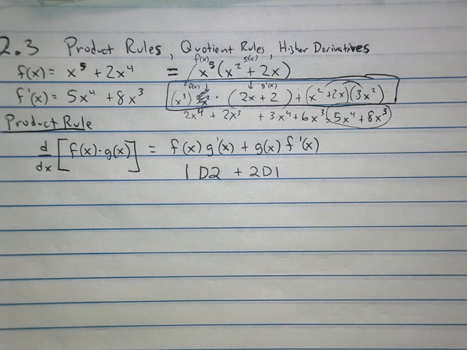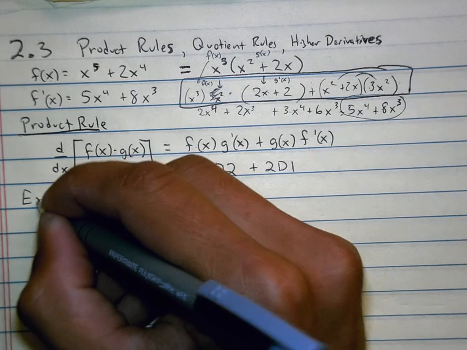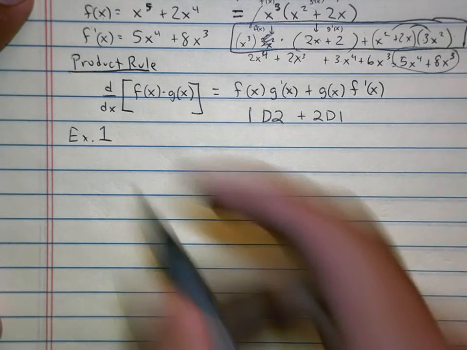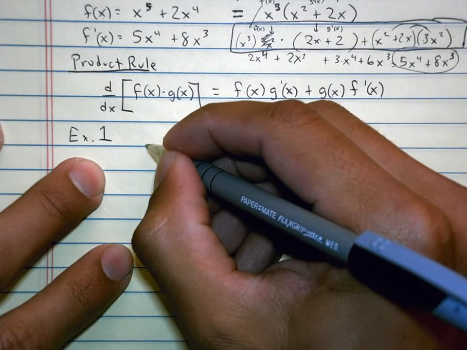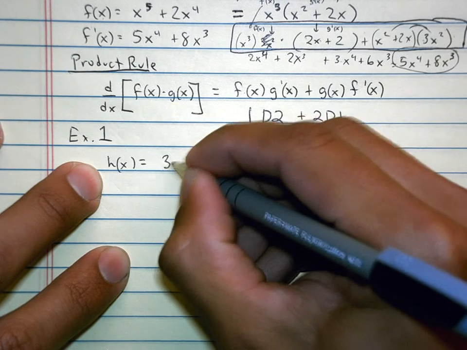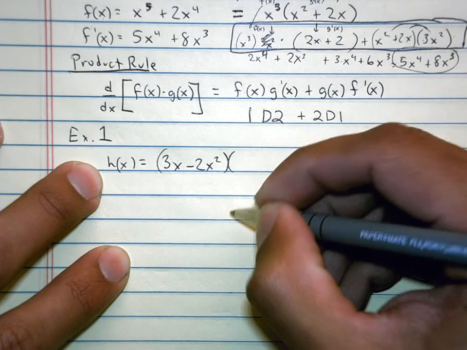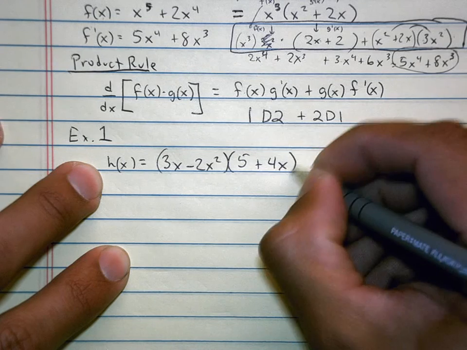Are you ready to practice one? Yeah. Maybe. Here it is. Here's example 1. H of x is 3x minus 2x squared times 5 plus 4x.